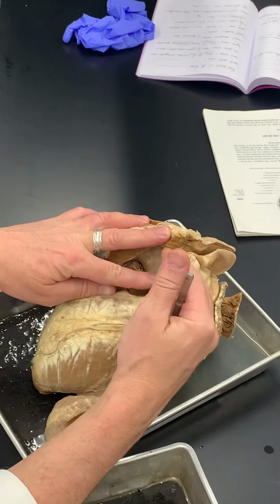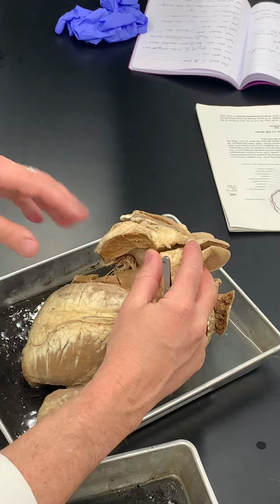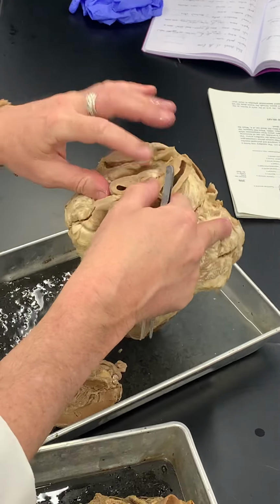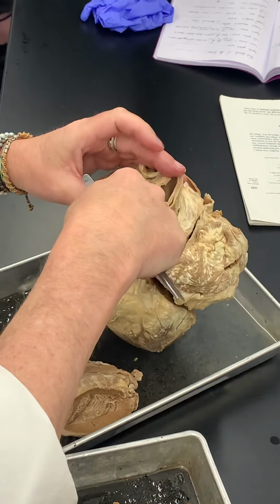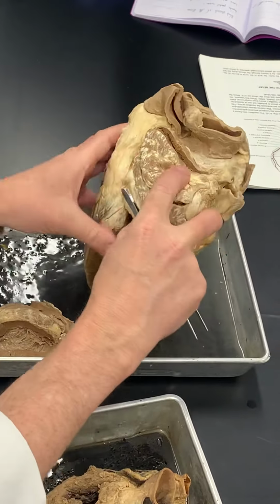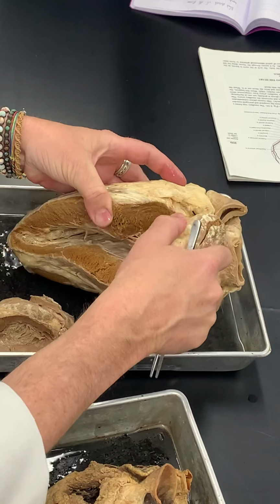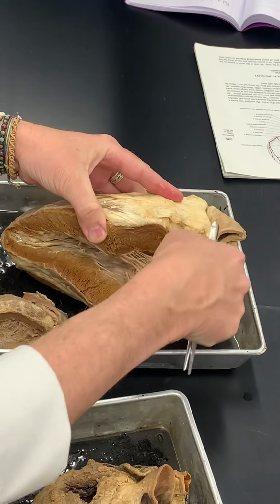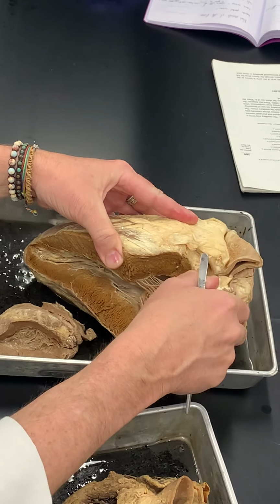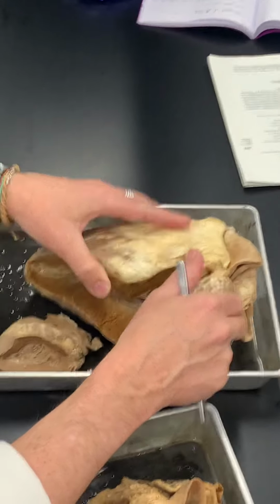And so those are called the pulmonary semilunar valve from the right ventricle and the aortic semilunar valve from the left ventricle into the aorta. And on this one, I've cut away a big chunk of the left ventricle here, so you can look all the way up to where the aorta starts and you can see the aortic semilunar valve.